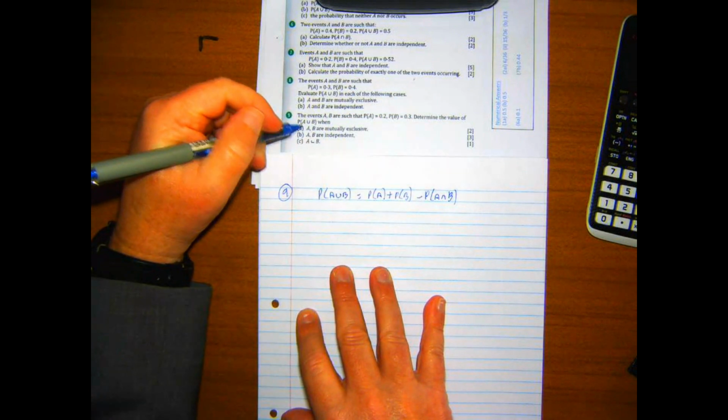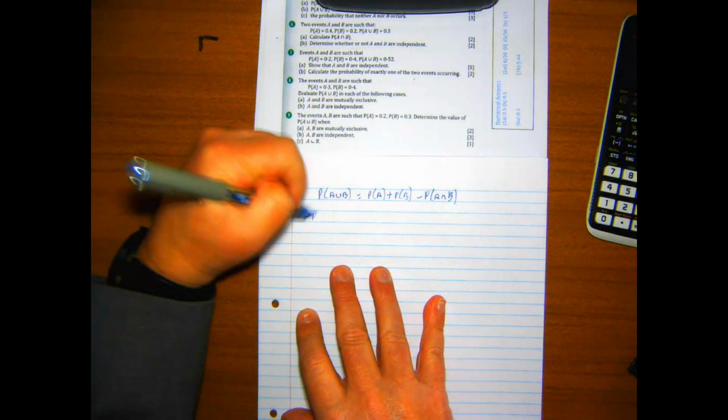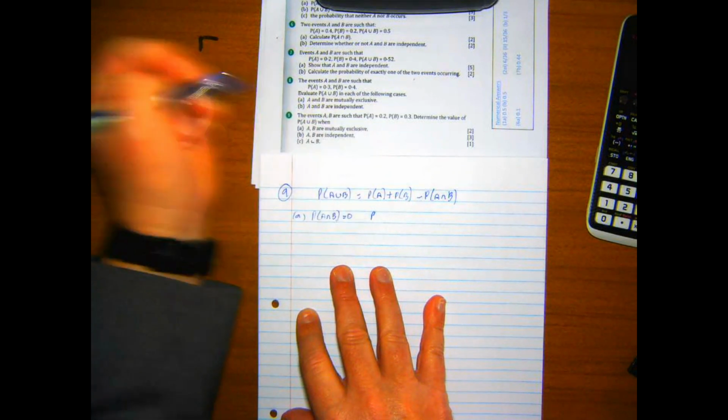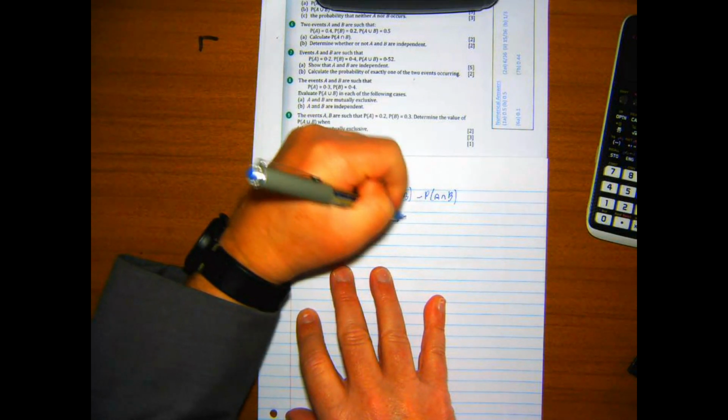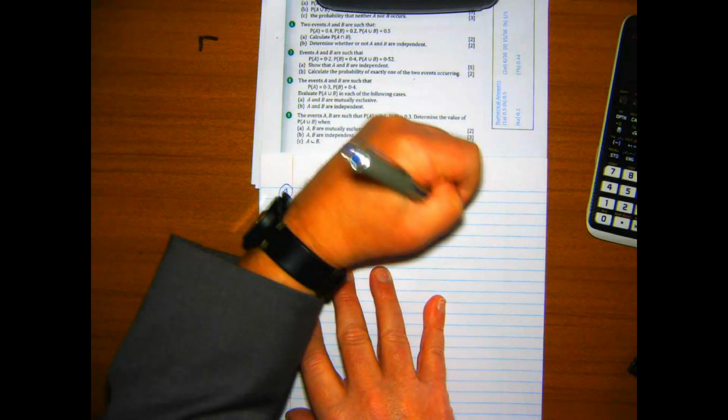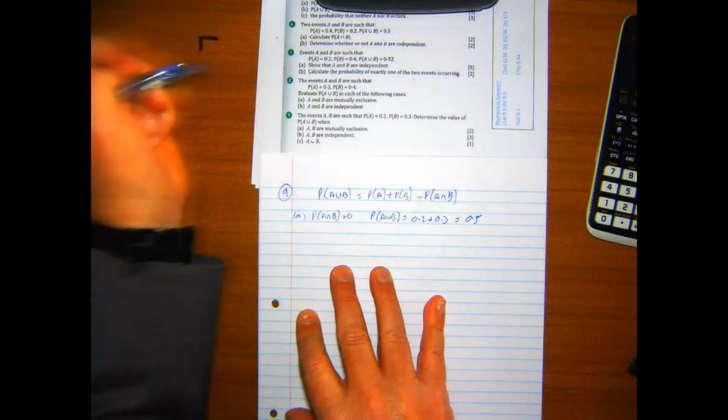Mutually exclusive. Meaning there's no intersection. So it will be 0.2 plus 0.3, 0.5.